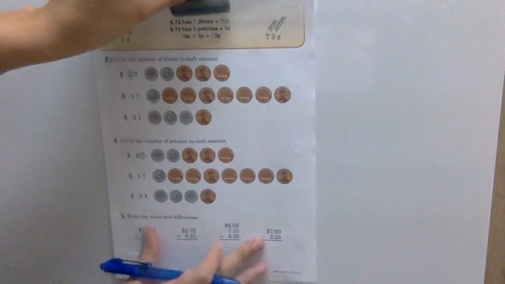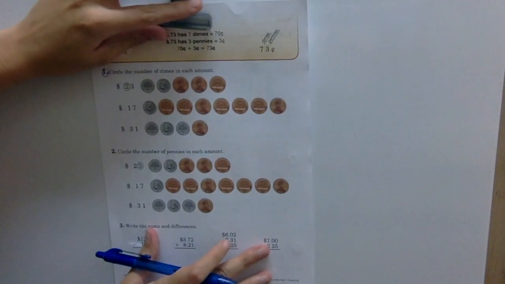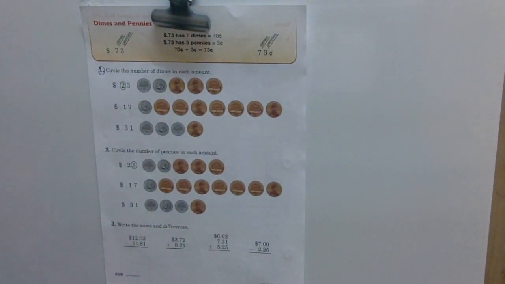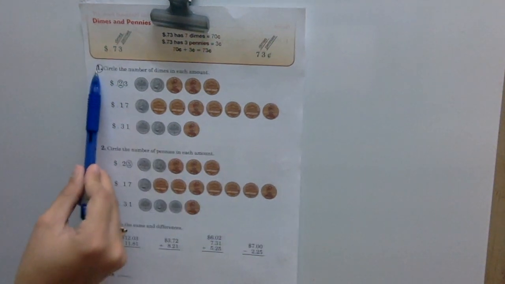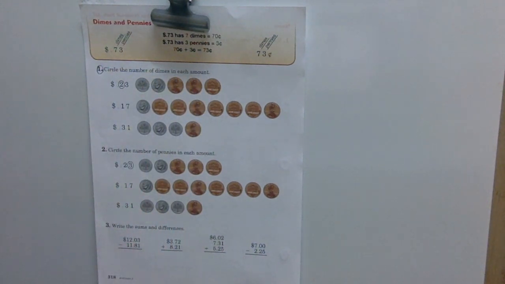Now we're going to go ahead and switch to page 318. Now, boys and girls, this looks like something that's going to be totally brand new, but guess what? It's not. Don't let it fool you. It's something that you guys already know how to do. Very easy stuff. You're probably going to think, Mrs. Carlin, this is baby work, but I promise you it's just trying to help you review. It'll go by really quick. So on page 318, question 1, it says circle the number of dimes in each amount. We know that a dime is worth how much? 10 cents, right?